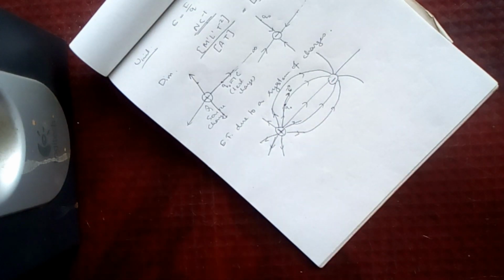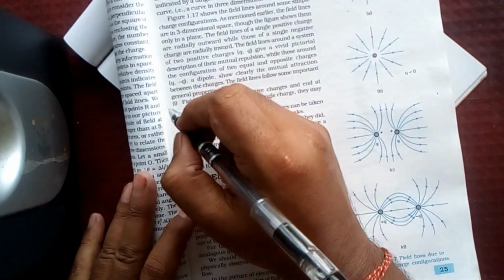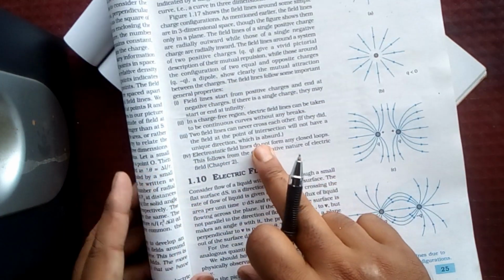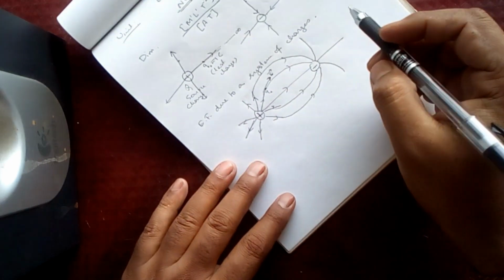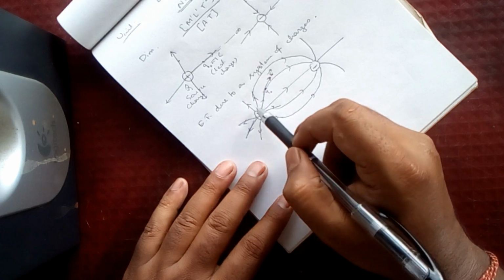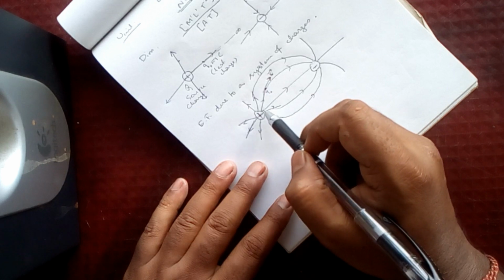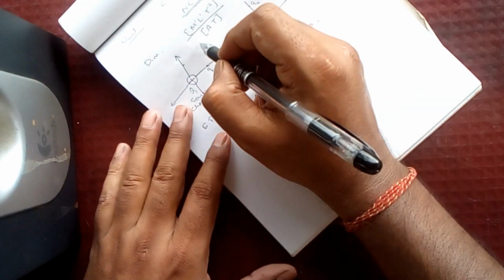So the properties of field lines are, these are the properties of field line, page number 25. These four properties are very important. More the field lines, stronger is the electric field. You can see near the charge the field is stronger, and there are a lot of field lines here.